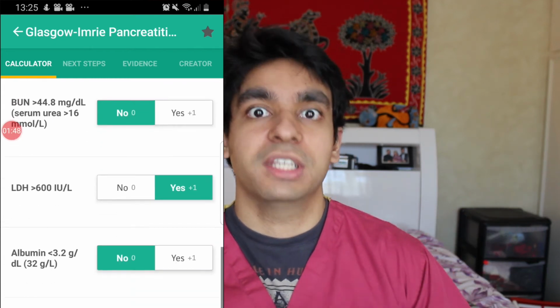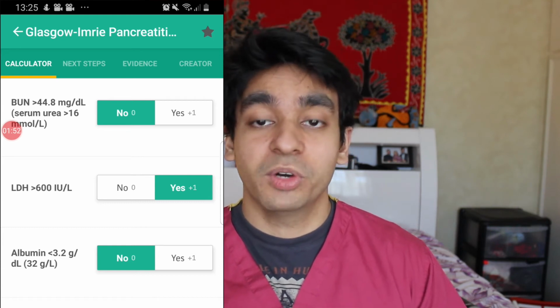Obviously you won't just use this score to treat the patient, you'd use your clinical judgment as well, but it's a really good starting point, and this app has all the validated tools that we use. For example in this case it says 5 points, so high risk, so then you'd think about escalating the management plan. So yeah, it's a really useful app.